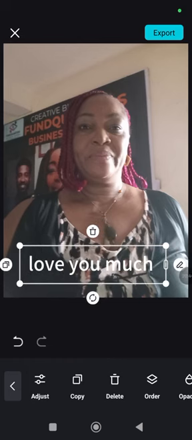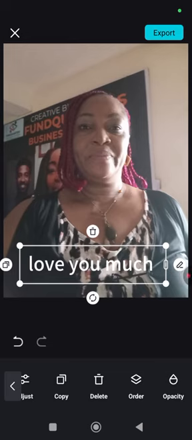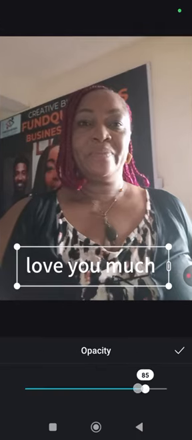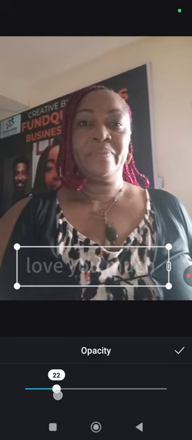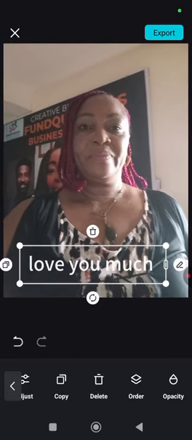You can now also adjust it, copy it, delete, and opacity is like making the text fade out. I can also leave it the way it is. Then that's it. I can also export if I want to. Okay, now it's done exporting.